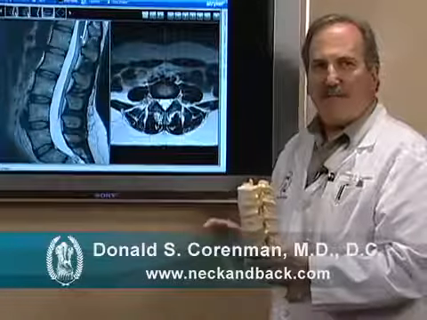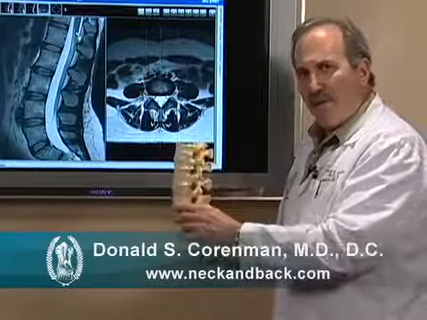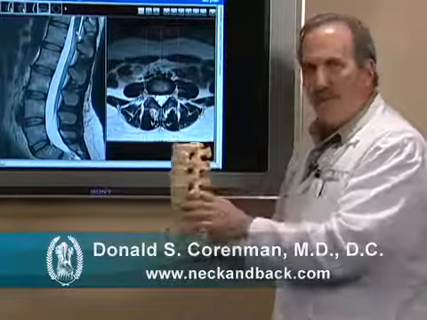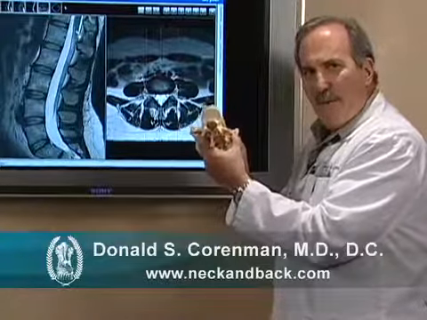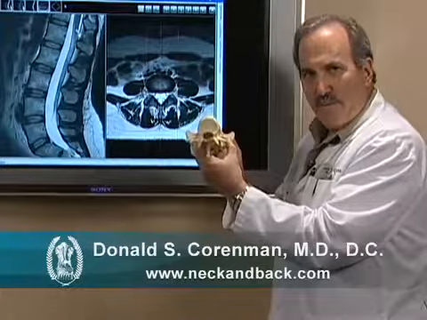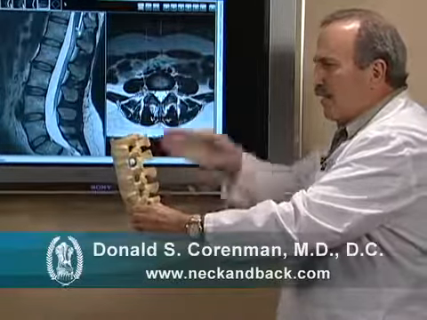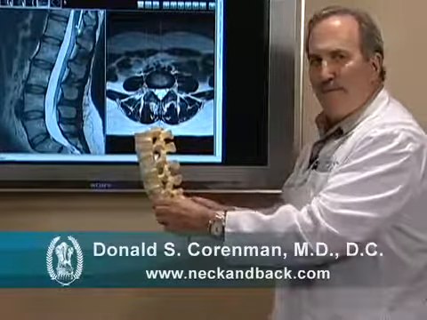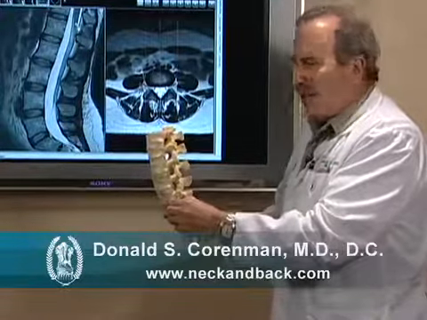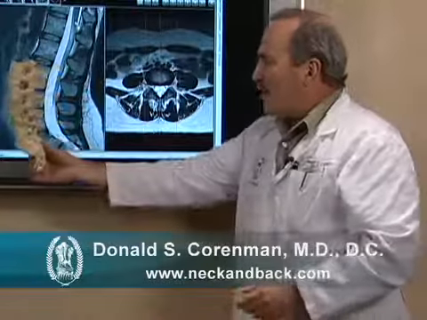The MRI essentially shows two separate views of the spine, a side view or a sagittal view, and a bottom-up view called the axial view. On the side view, we literally take a samurai sword and we slice the spine like a loaf of bread into different sections, and that is represented by this side view here on the MRI.